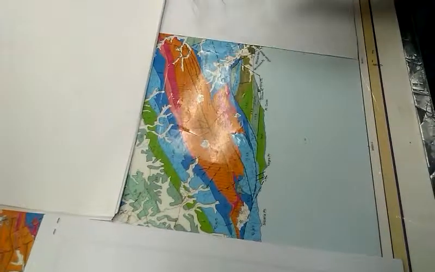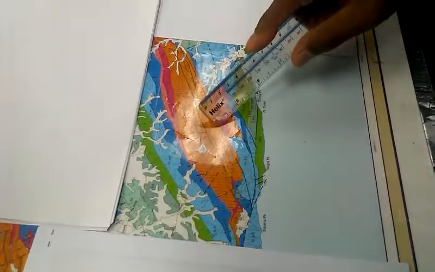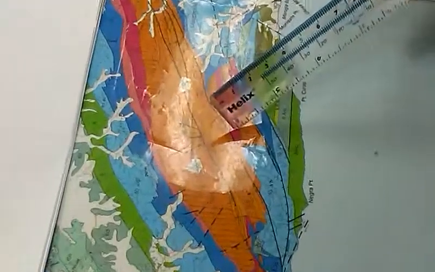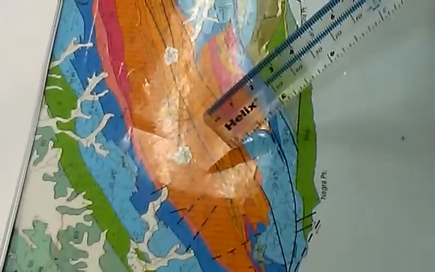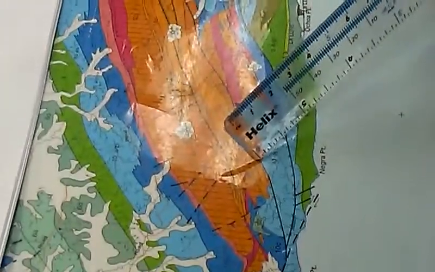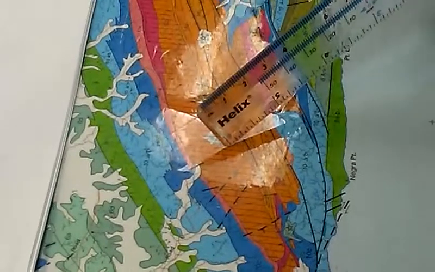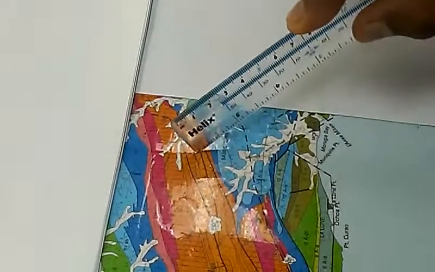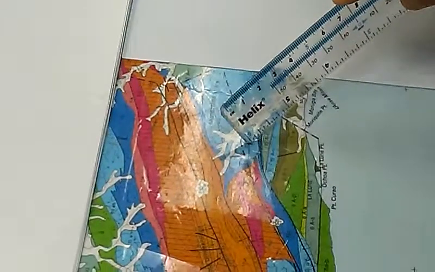Right, there's an anticline. Look, I'm pointing it out to you. One anticline here, one here, one here, one here, one here, all right? One here, one here. Okay, those are anticlines. Then there's a syncline here.